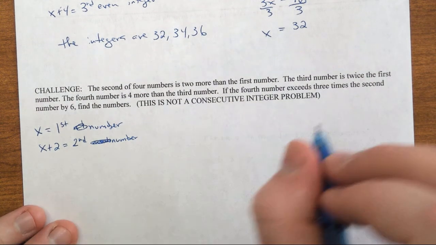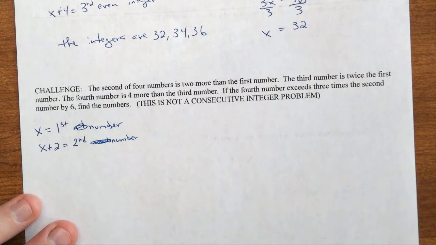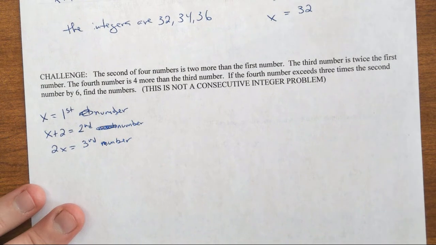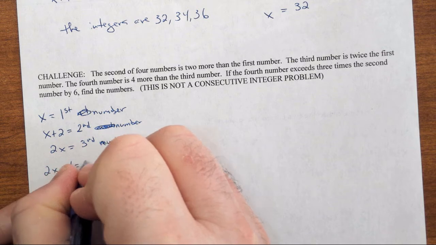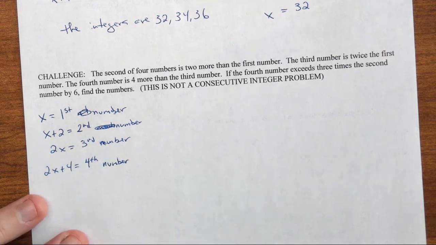All right. The third number is twice the first number. Let's see if you guys can come up with that. All right. Hopefully you guys came up with 2x. The fourth number is 4 more than the third number. So what's the third number? What's 4 more than that? And hopefully you got 2x plus 4. All right, there we go.